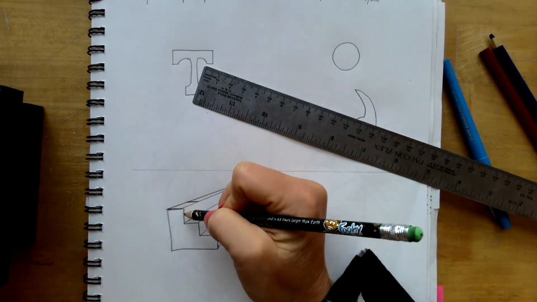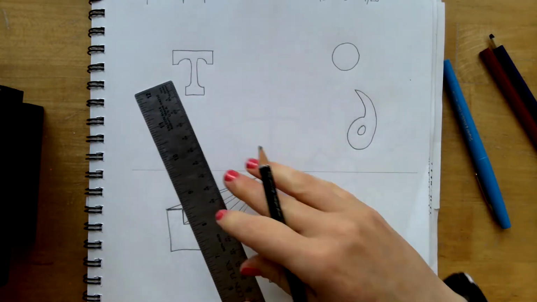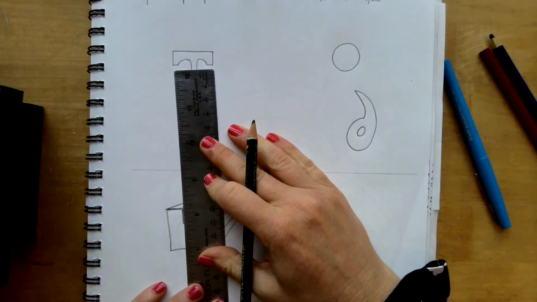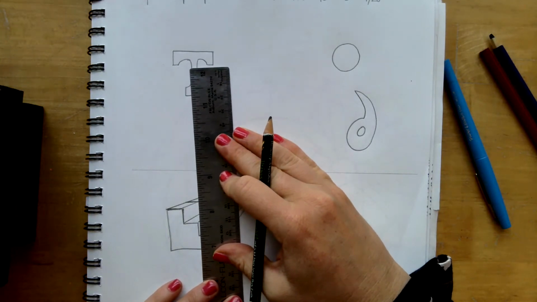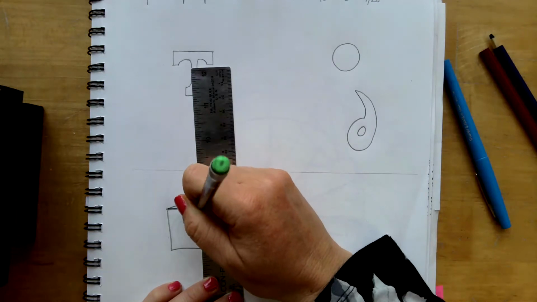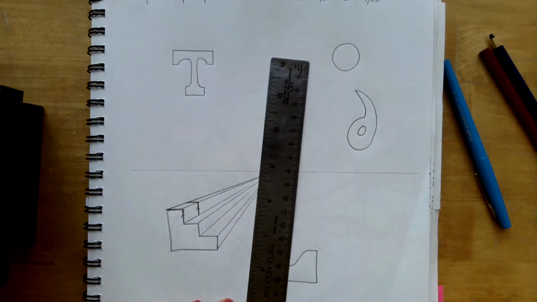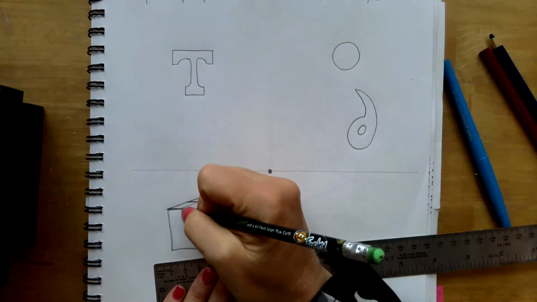So I'm going to look at the next segment of my drawing. It goes straight up and down. Again, I'm going to use my ruler, and I'm going to pull it back until it meets that other cutoff line. And I'm keeping it vertical. So these are still parallel. So then what does my shape do next?